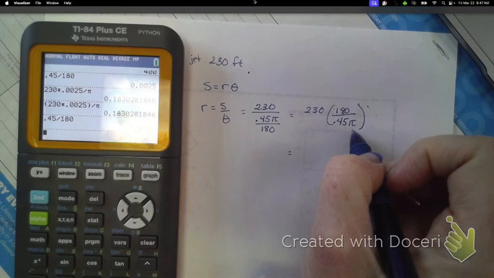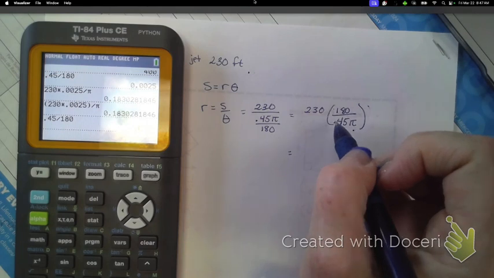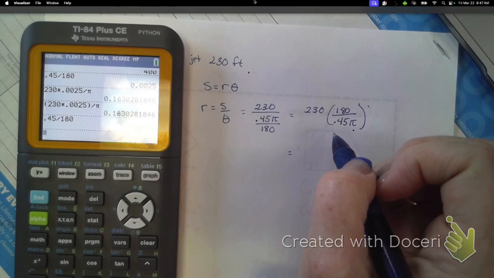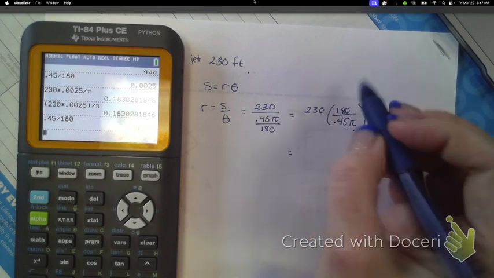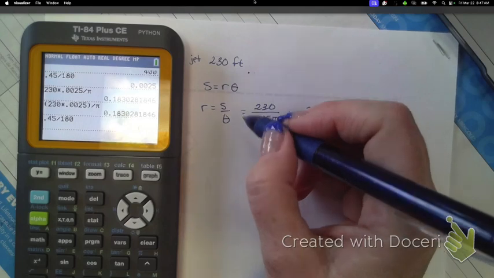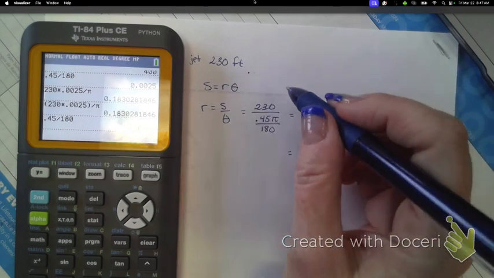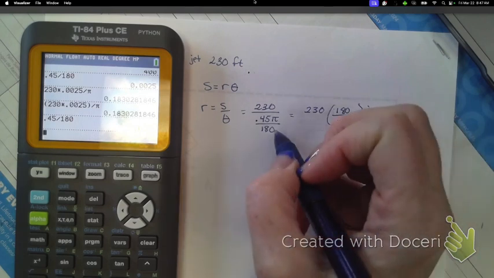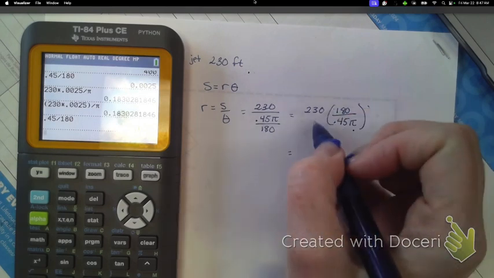You flip the 180 and that 0.45 pi, because we needed the reciprocal of that. I didn't reciprocate it. Dividing gave me that, but then I needed to reciprocate that, and I didn't. Okay. So when you have something like this, we have a calculator, we're going to need it anyway.